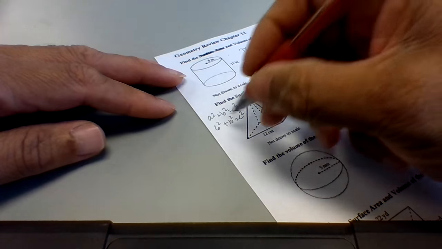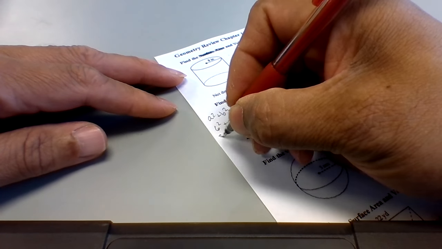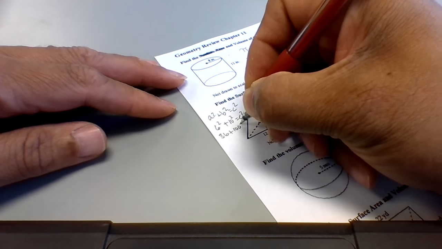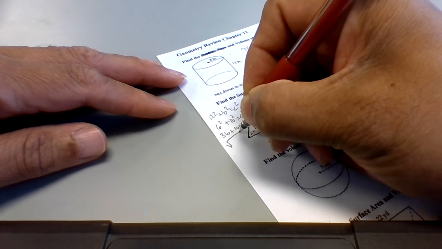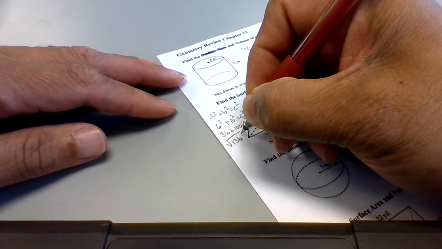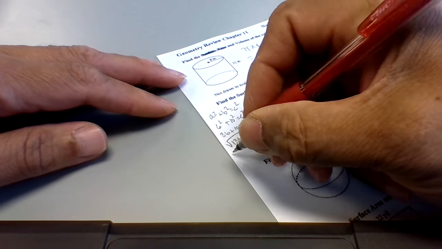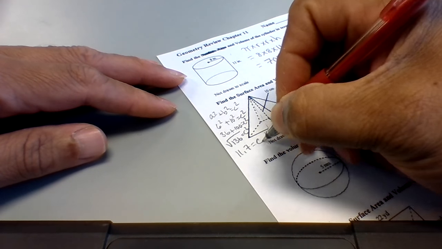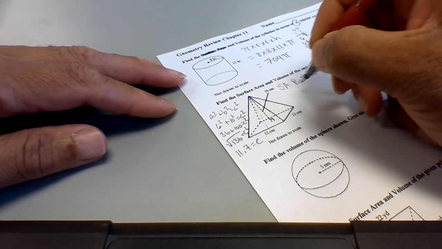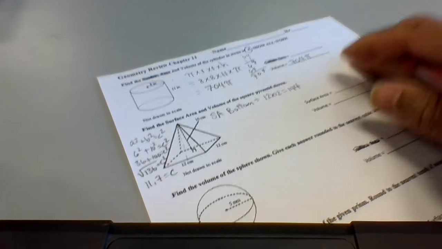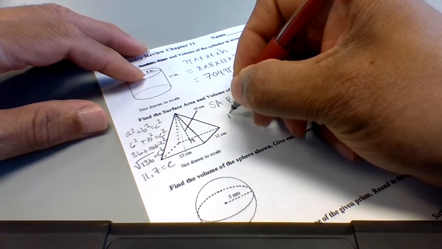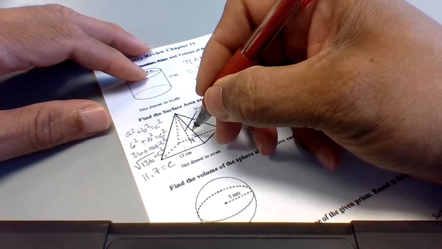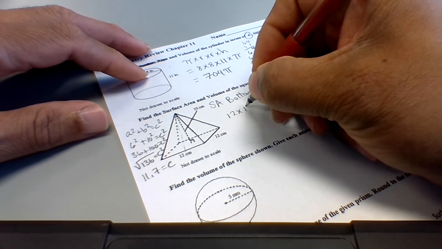And I'm going to take the shortcut from here. So it'll be 36 plus 100 equals c squared. I might as well go ahead and finish it. So 136 is going to equal c squared. And so 11.7 is going to equal c. So each triangle, the base is 12. The height is going to be 11.7.